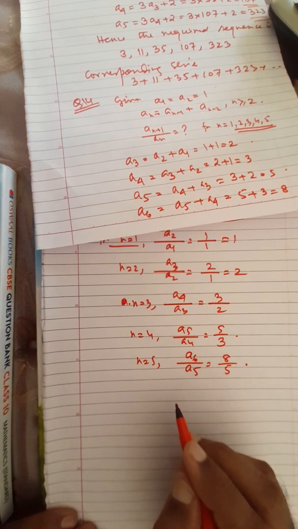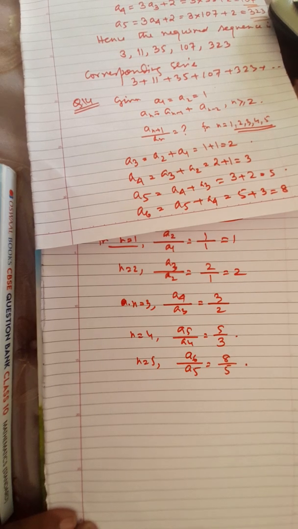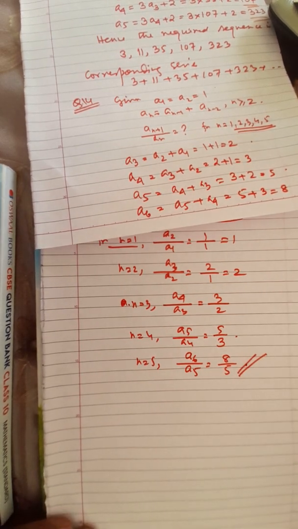Here what we were asked to find out, this is also a Fibonacci sequence defined by this. Okay, fine. This is the answer. Up to this much we need to find out.